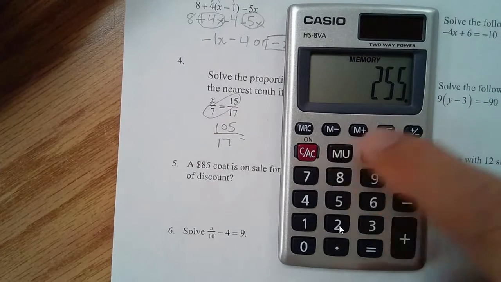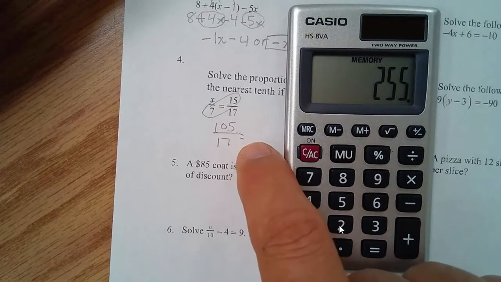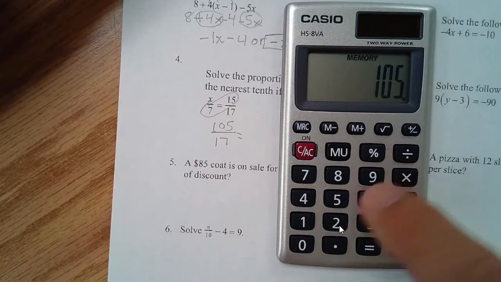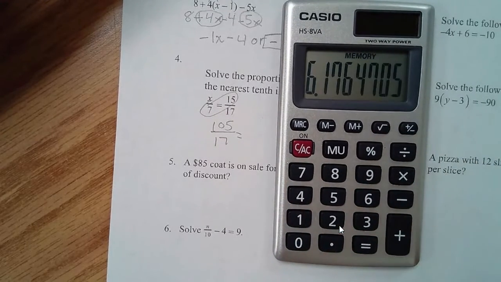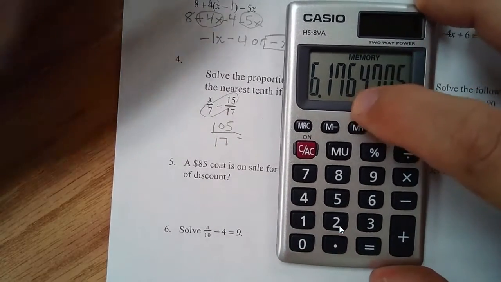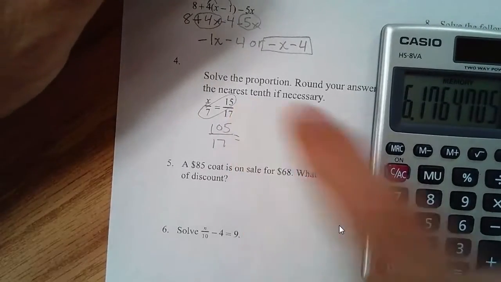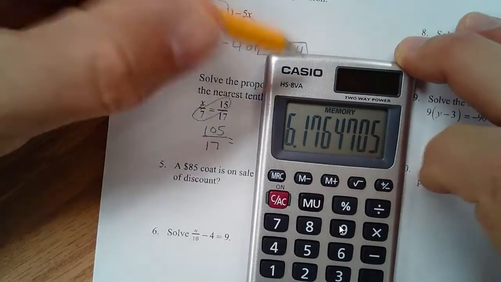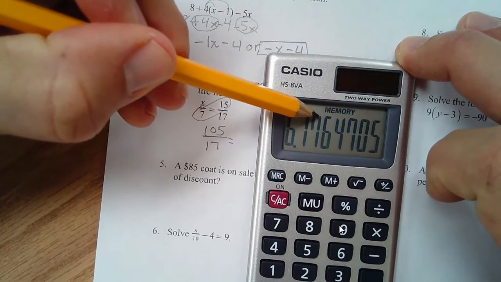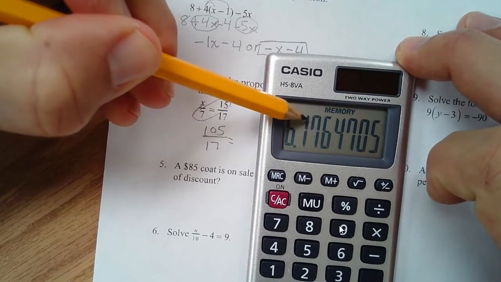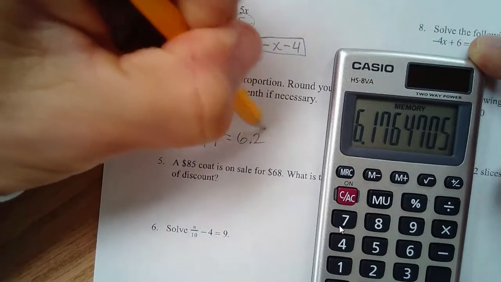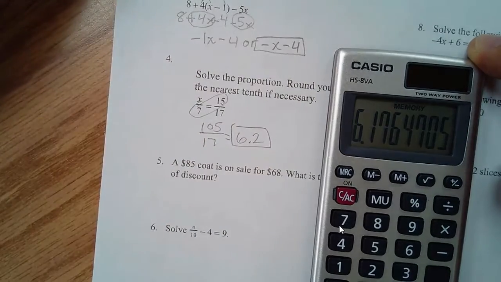Let's try it again, because when you divide by 17, you should end up with a number smaller than 105. So 105 divided by 17 is, there we go, 6.1. It says round to the nearest tenth if necessary. This decimal goes pretty far, so I'm limiting it. The tenths place is this 1, so we have to look at the 7. That's 5 or more, so that goes up to 6.2. 6.2 would be our correct answer.